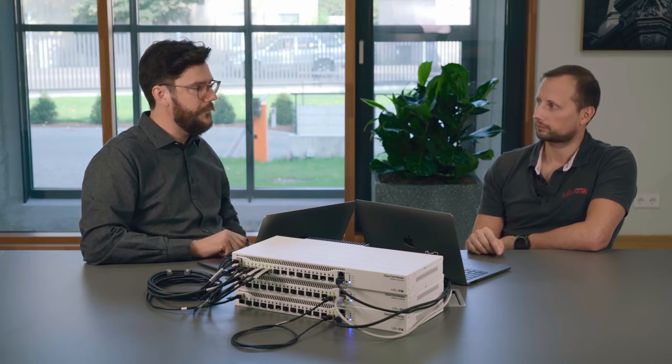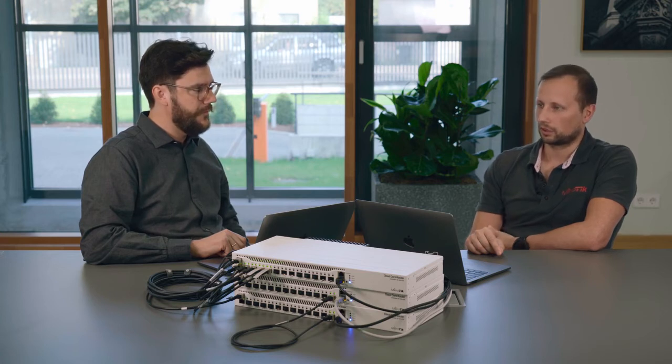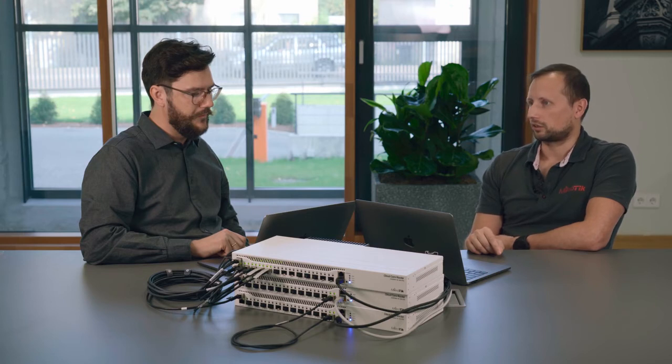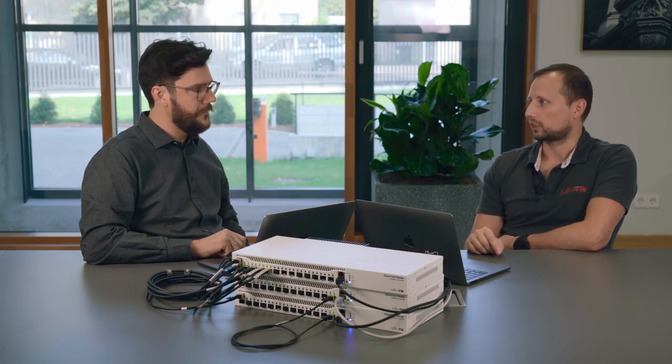So what about memory usage? Has that been improved? Yes, I already mentioned memory usage improvements, like 3.5 million routes using only 250 megabytes of RAM.